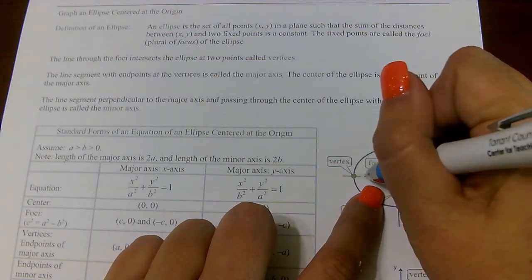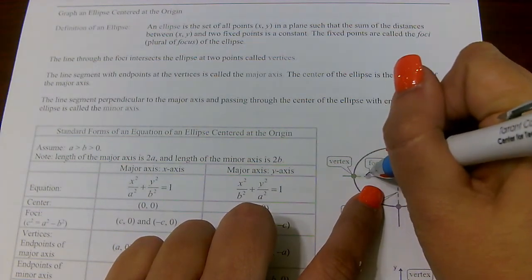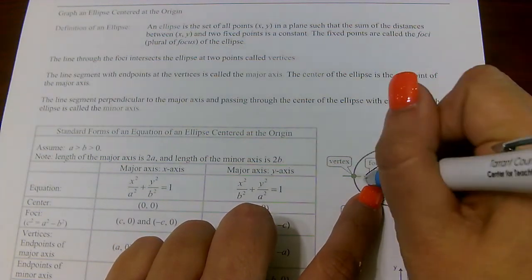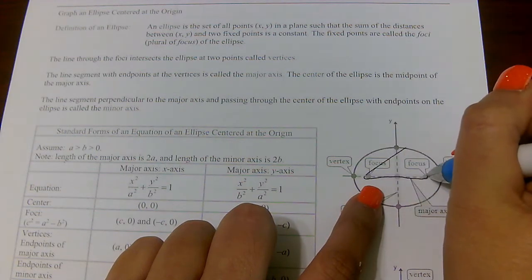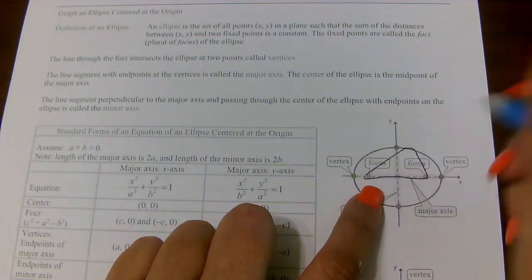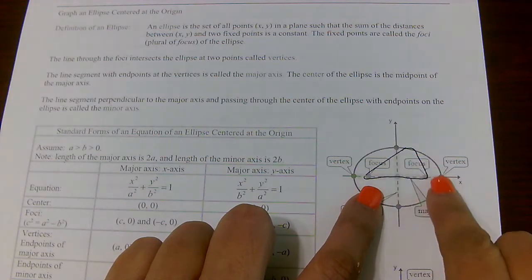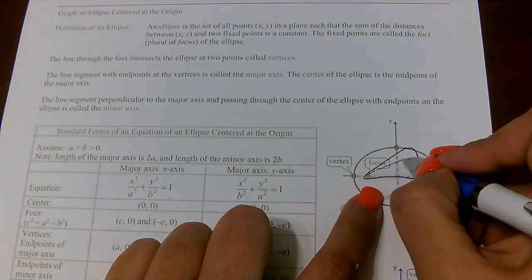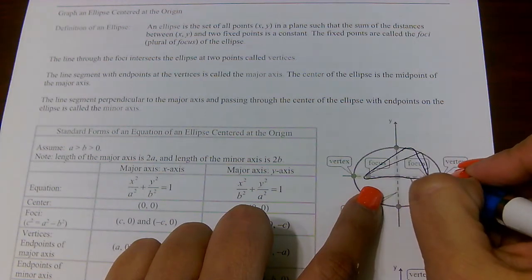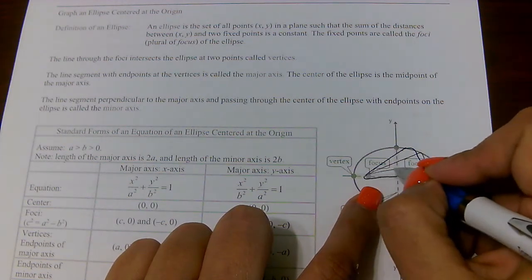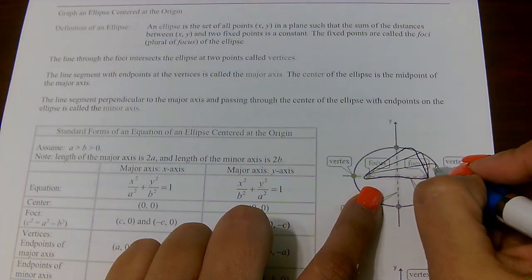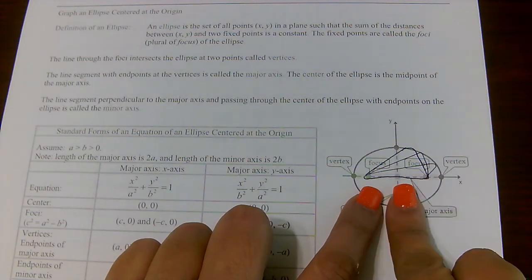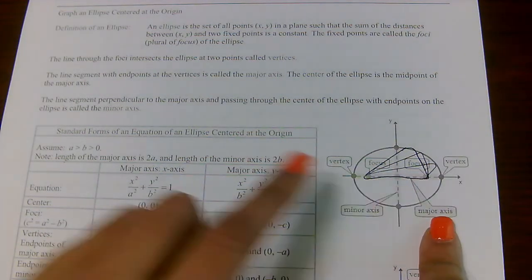When we connect the distance between the foci and the edge of the ellipse, this distance will remain the same. So the distance that I just drew would be the same as if the distance were here, and here, and so forth. All of these distances are the same.